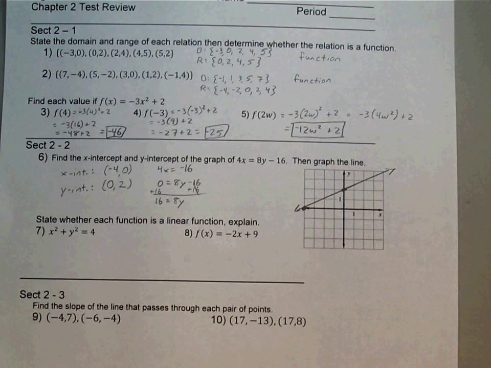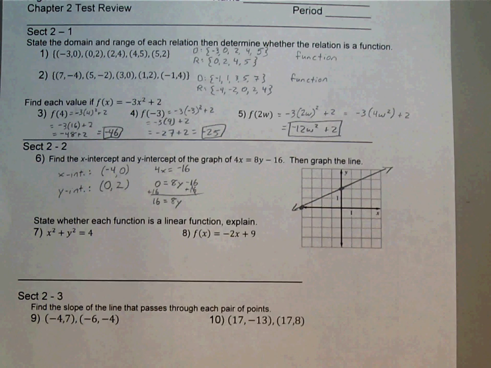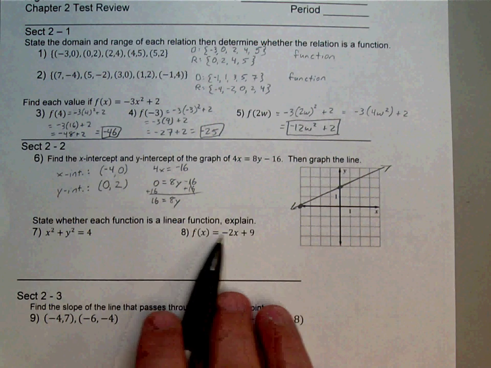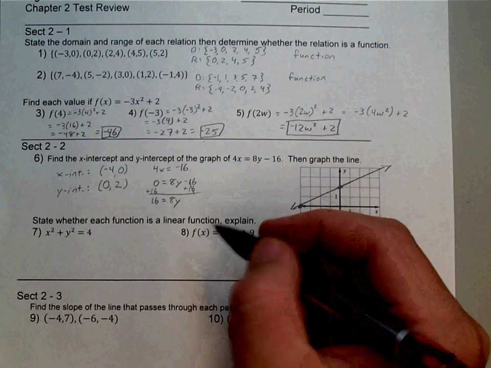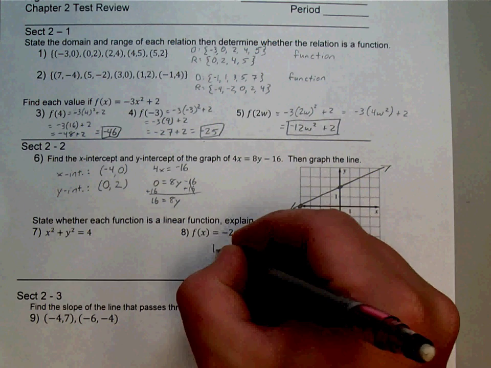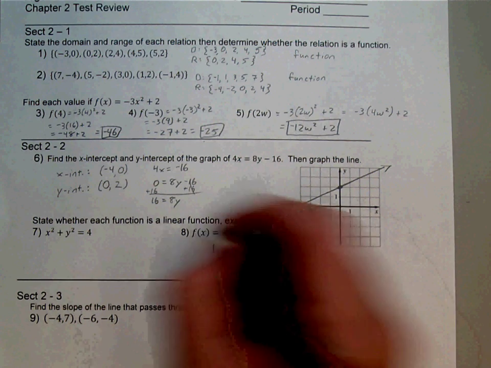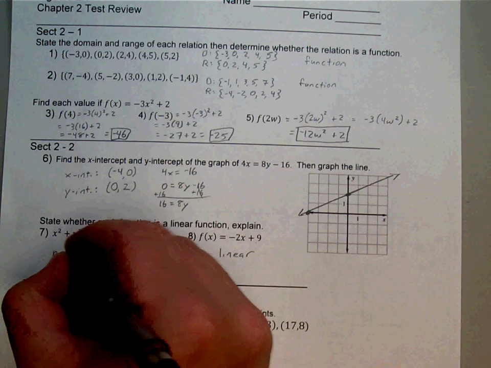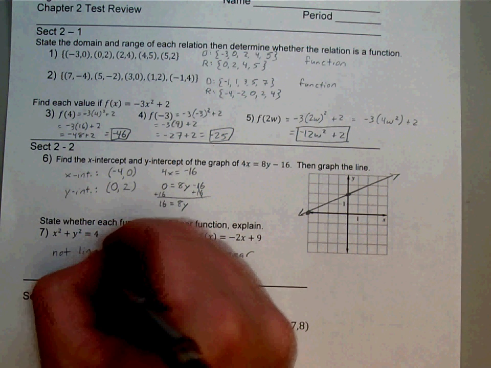Number 7 and 8, they ask you if it's linear. To be linear, you have to be able to write it in the form y equals mx plus b. Number 8, yes, it's f of x, which is the same as y, equals -2x plus 9. That is that mx plus b form, so that is linear. But when you look at 7, the x and the y are both squared, so that's not linear. That's actually a circle if you were to graph it.